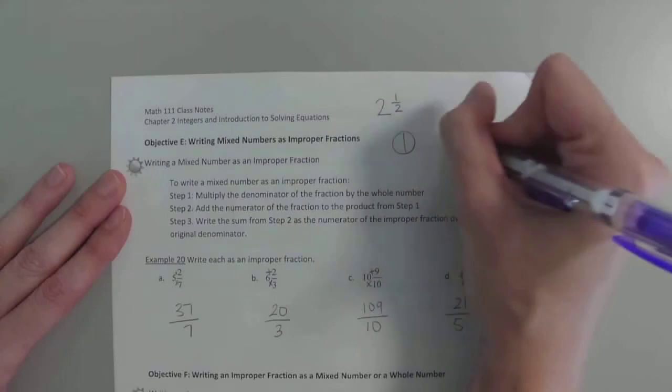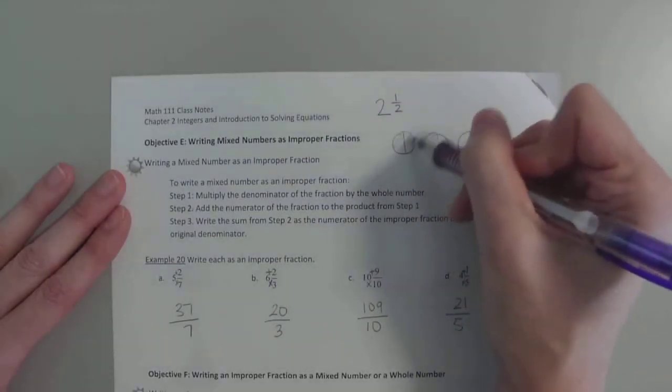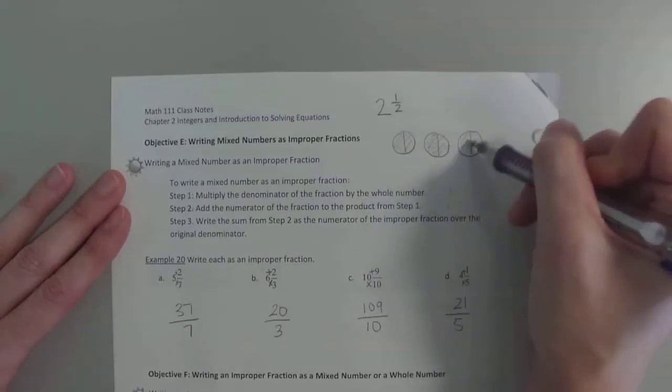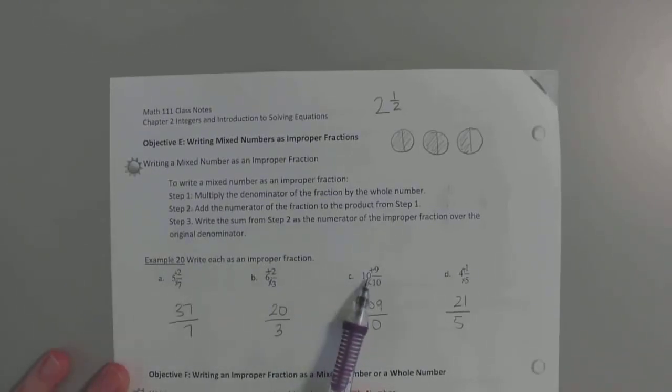Okay. Why this works, let me show you right up here. I'm going to just do it with halves, okay? So say I have 2 1/2. Visually, what is that? It's 2 1/2 cookie cakes. Do you guys agree with that? So 2 whole cookie cakes and 1/2. How many total halves do I have? 1, 2, 3, 4, 5 halves.